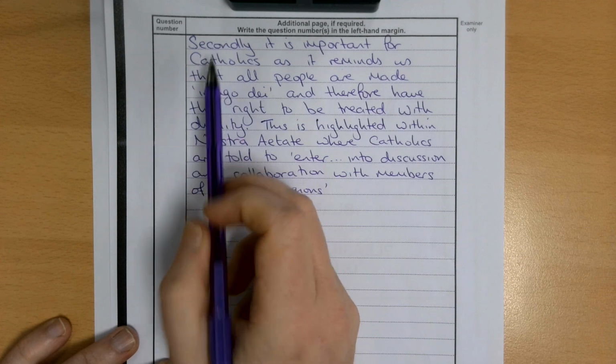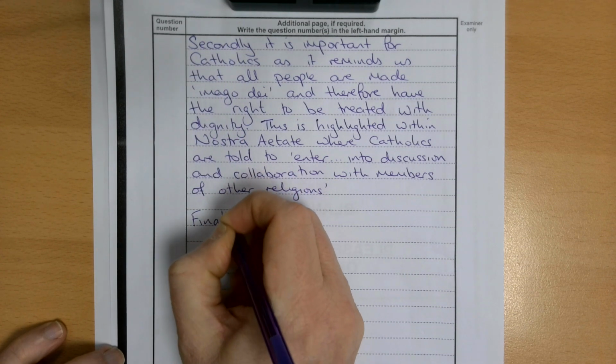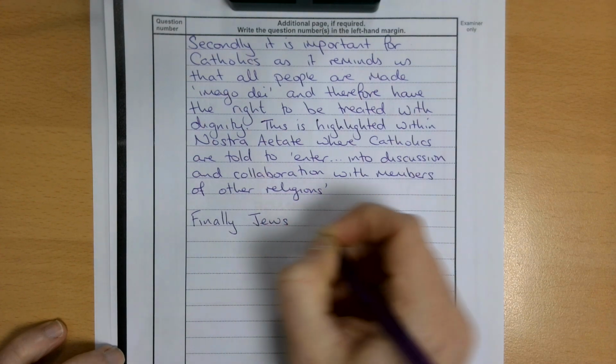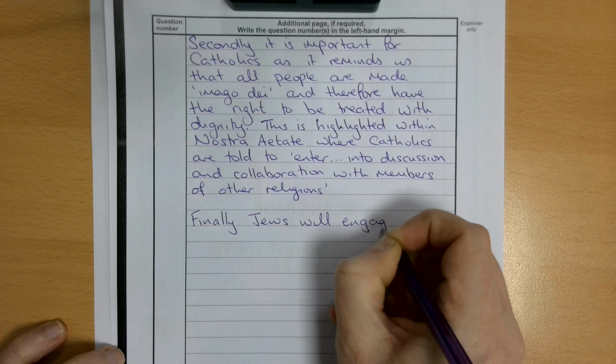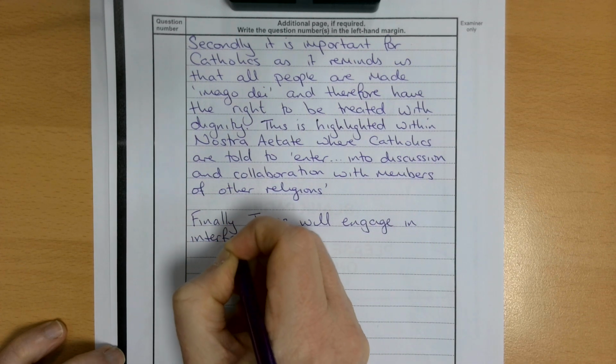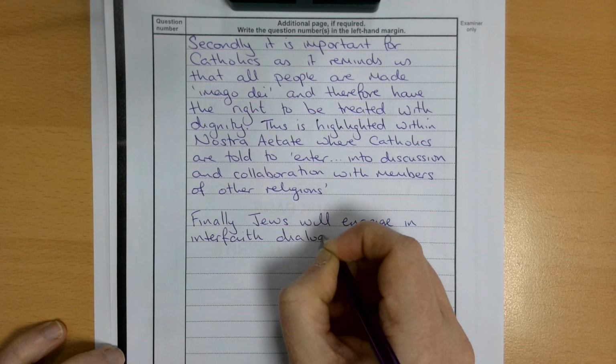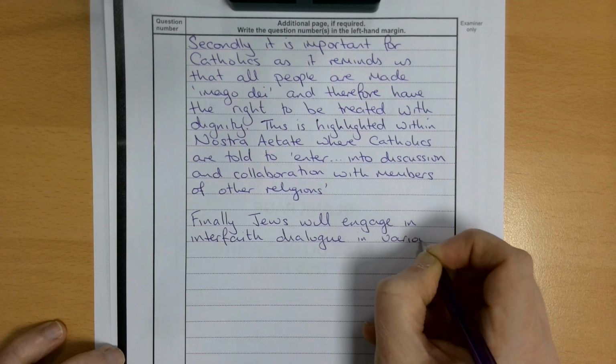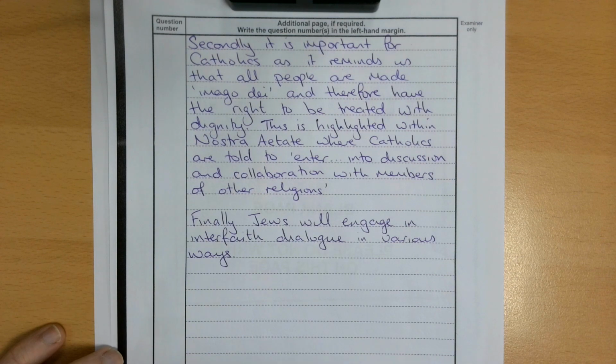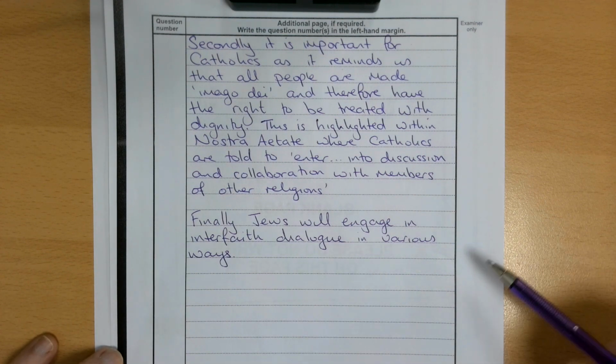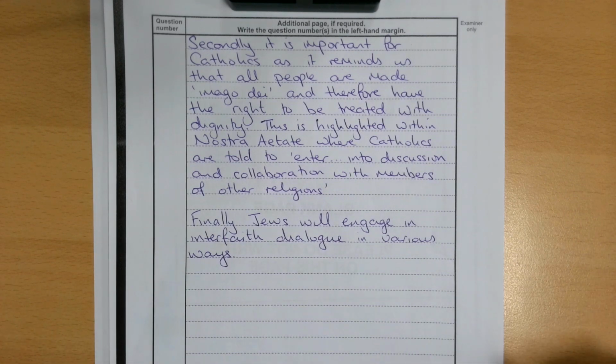So we're going to start now. You could either start it thirdly or finally. I'm going to start finally. Finally, Jews will engage in interfaith dialogue in various ways. Now, here you could go one of 2 ways. You could talk about Jewish communities and how they operate and how they are open to individuals and open to people being part of them. Or, as I'm going to do, you could be very, very specific and talk about very specific examples of what Jewish communities do to engage in interfaith dialogue. So, finally, Jews will engage in interfaith dialogue in various ways.